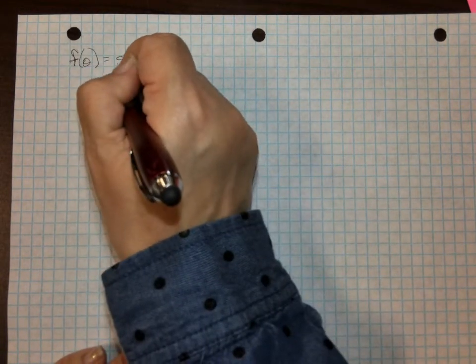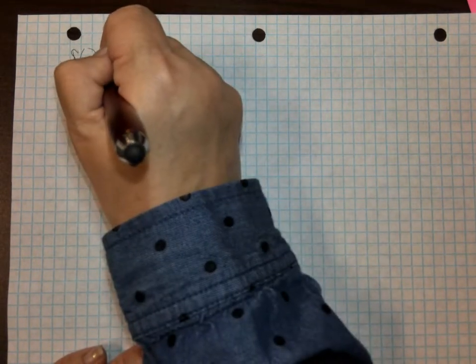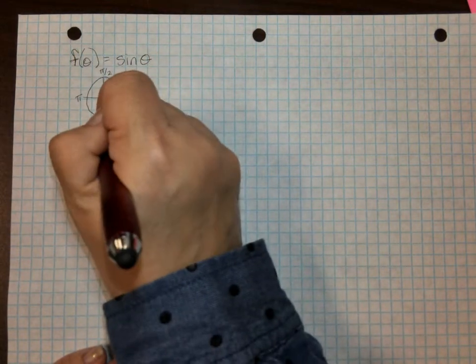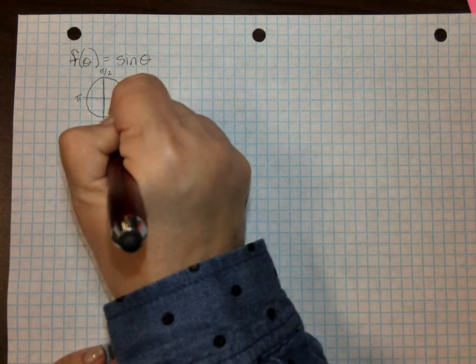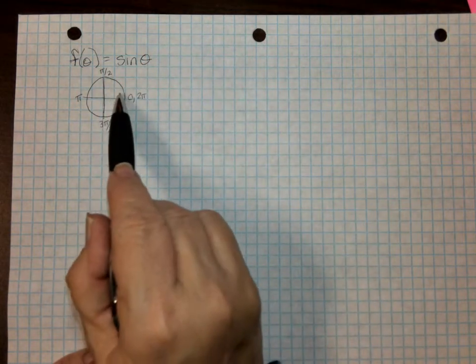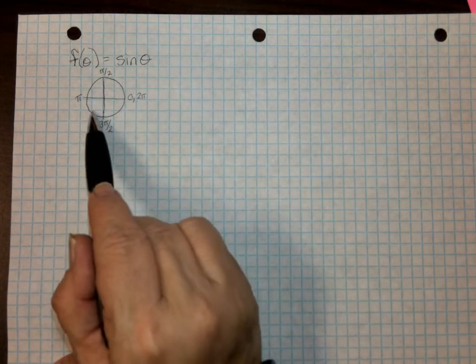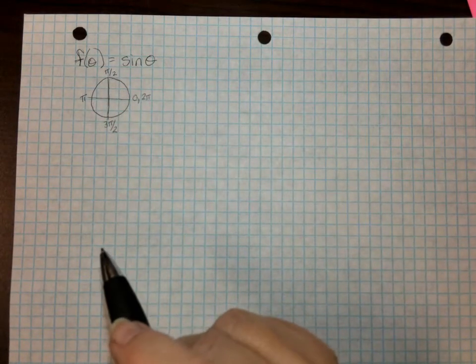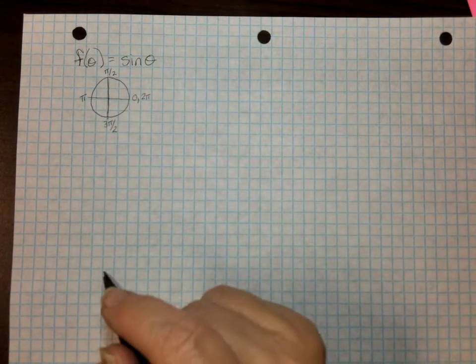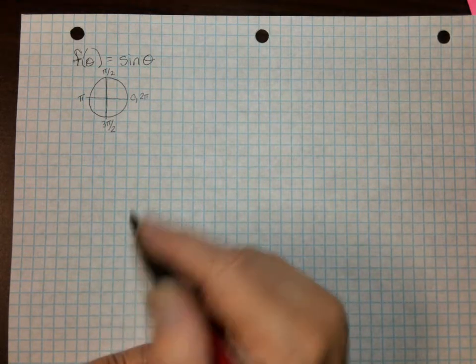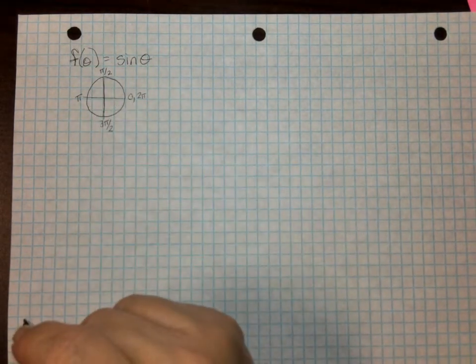So we go counterclockwise. We're at pi over 2, pi, 3 pi over 2, and then back over here to 2 pi. So the circumference of a circle is 2 pi radians, 2 pi radians for the unit circle, since the radius is 1.